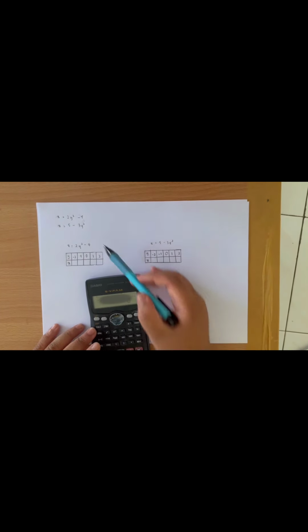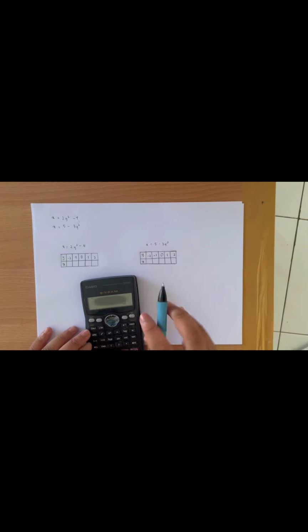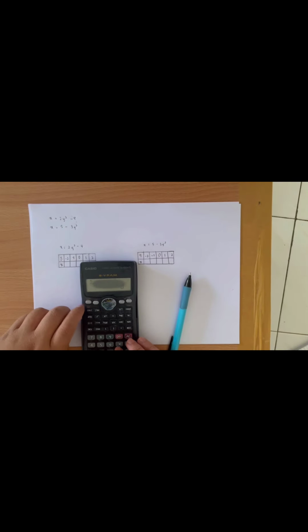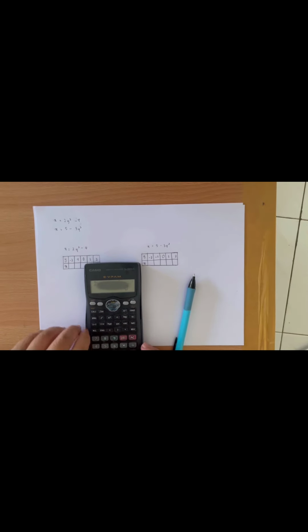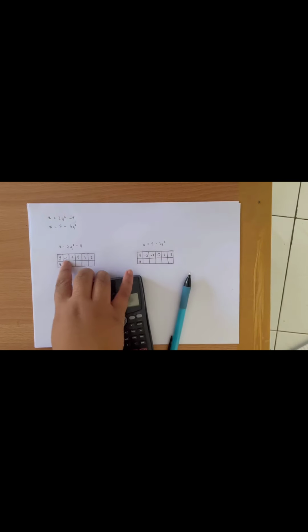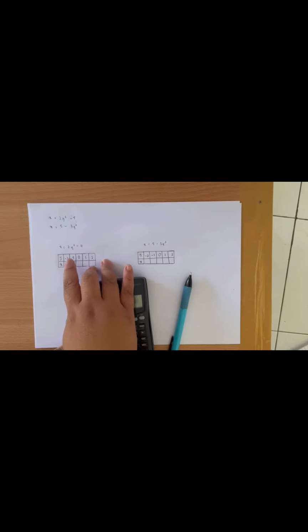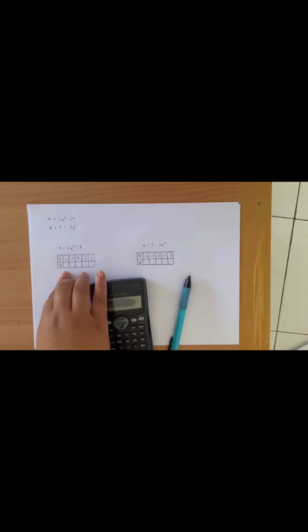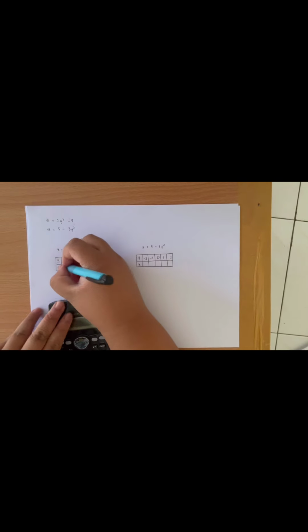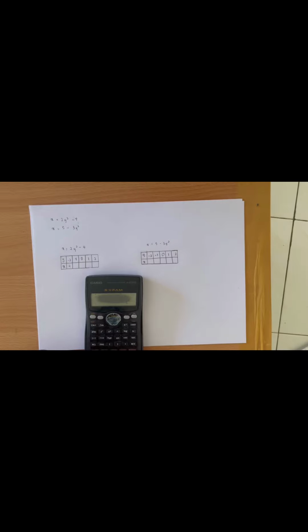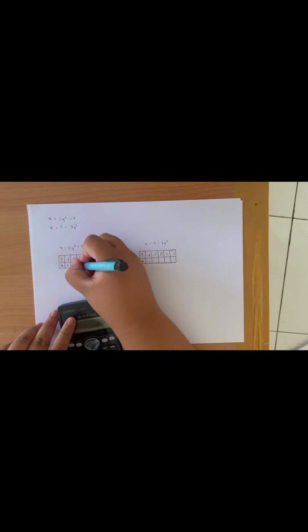I will just show the example here. We just need to press 2, alpha y, power of 2, and minus 4. Calculate. We put -2, -1, until we put 2. For -2 we will get 4, and for -1 we will get -2.